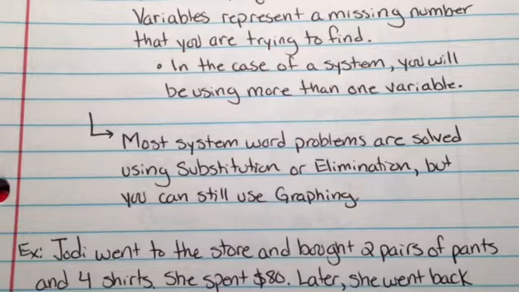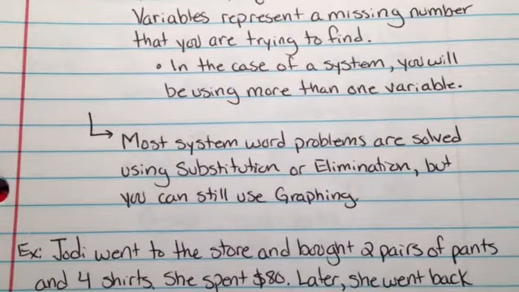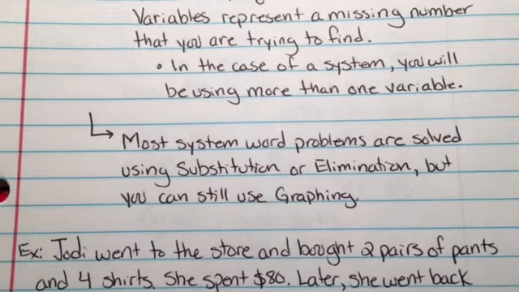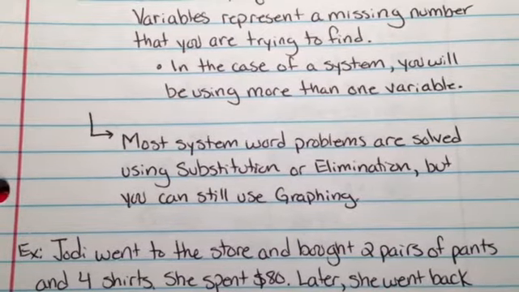Most system word problems are solved using substitution or elimination, but you can still use graphing if it's necessary. Be mindful that graphing might not be the best option, because if you're dealing with something like money and you're going to have decimals involved, you probably don't want to use graphing. All right? So let's take a look at an example here.